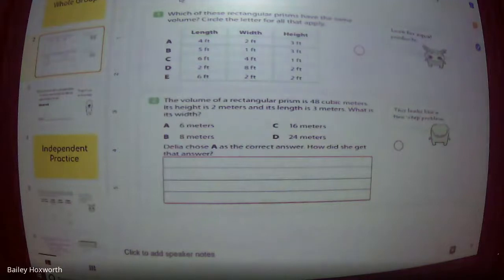So we're going to do whole group while watching a video, kind of, and then you'll do your independent practice. So today's pretty easy. Clipboard math, 925. And then this little activity and you are done for the day.